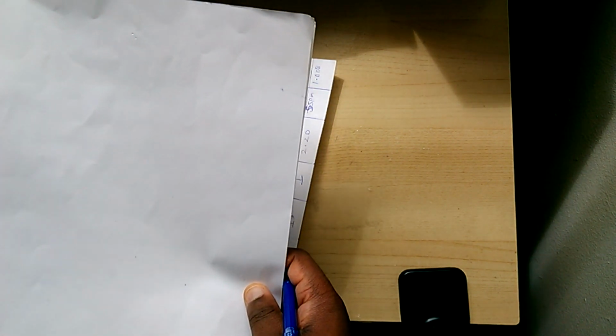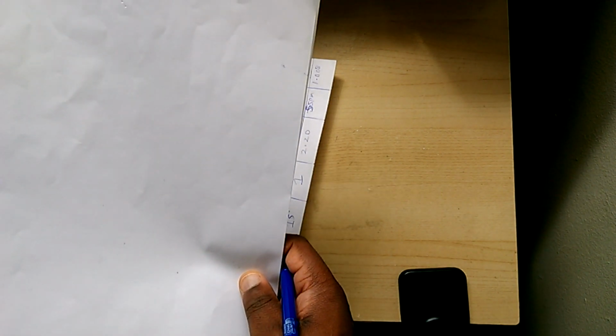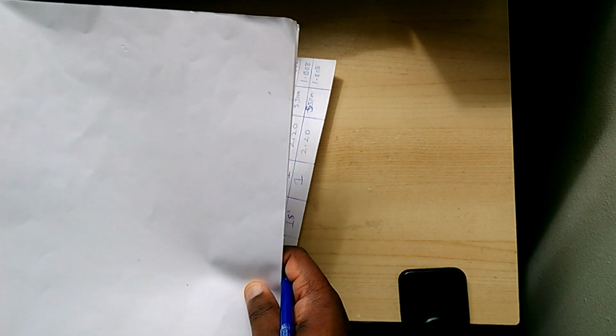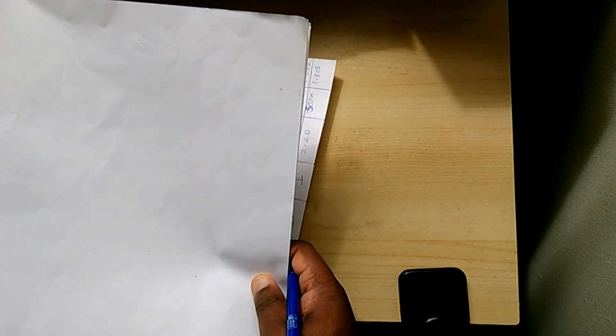So, if we remember, the atomic number is 1. The period is 1. The group is 1. The block is s block. The configuration is 1s1. The radius is 55 pm. That means the diameter is going to be 110 pm. The Pauling scale electronegativity is 2.20. The molar mass is 1.008 grams per mole.